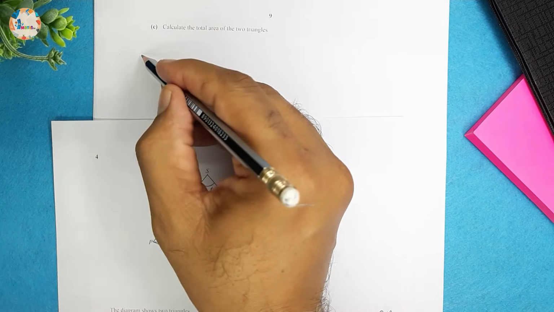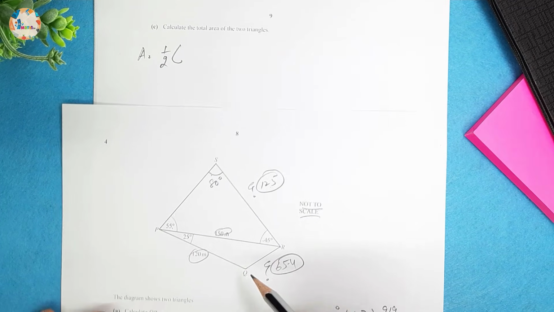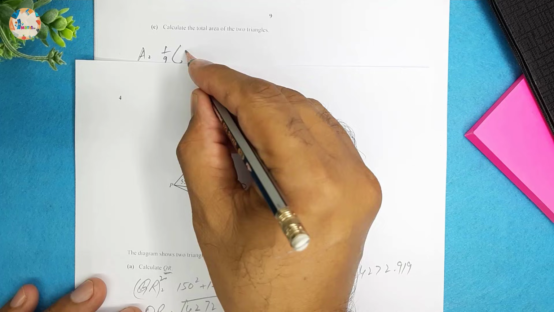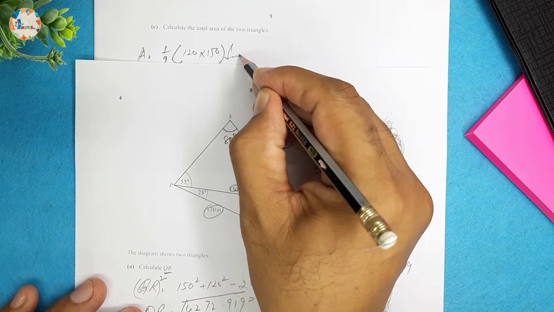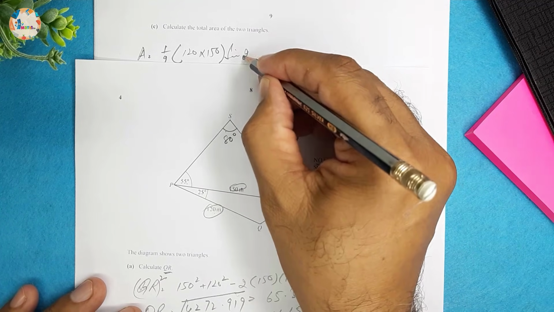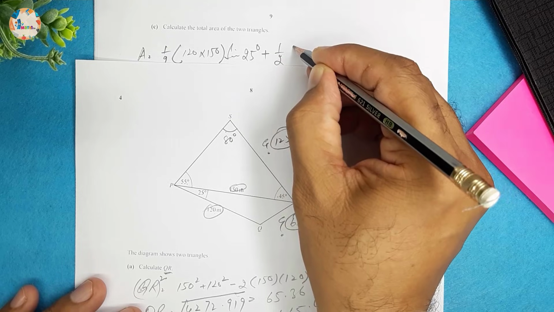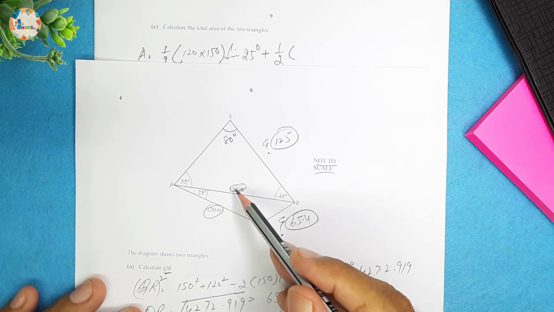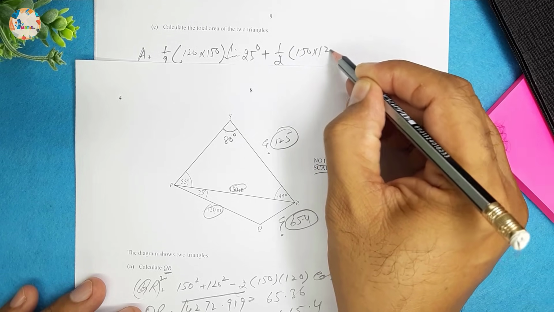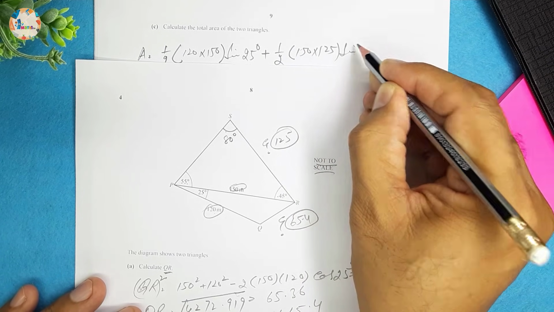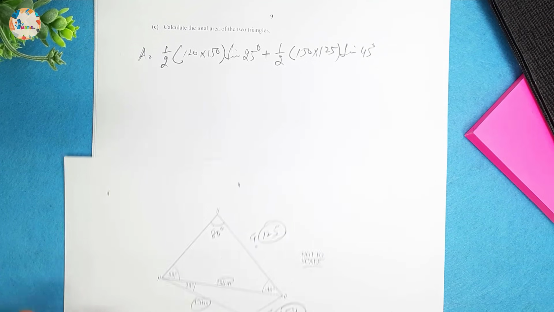So we can use area will be equal to 1 by 2 into ab, meaning this one, 120 into 150 into sine of 25 degrees, plus 1 by 2 into ab, which will be this into this, which is 150 into 125 into sine of 45 degrees.